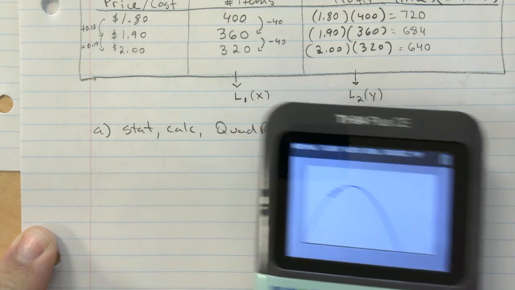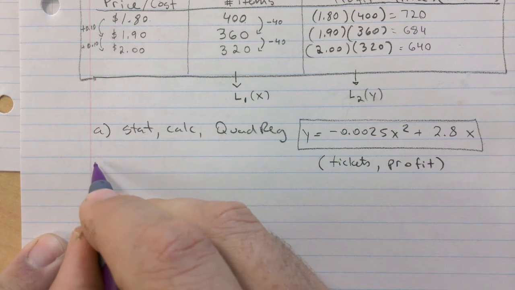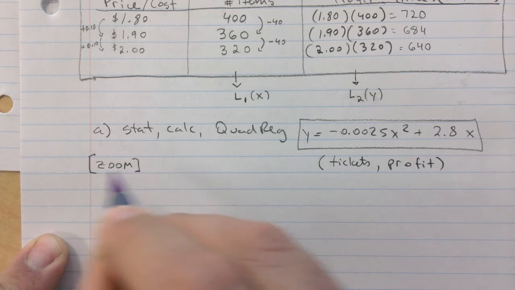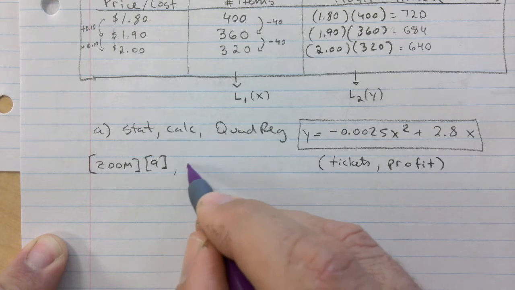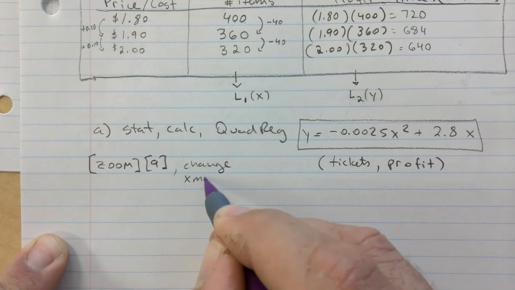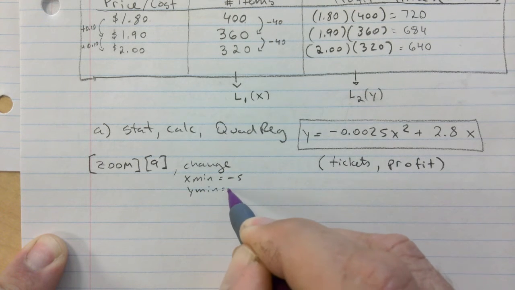Now, let's go back. Maybe what I will say is zoom 9, right? Then change x min to -5, y min to -5.